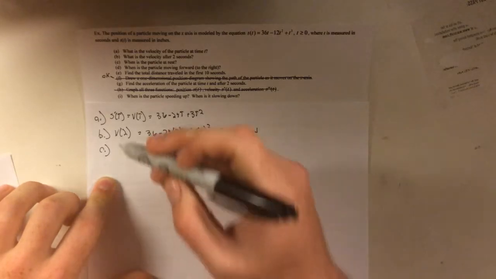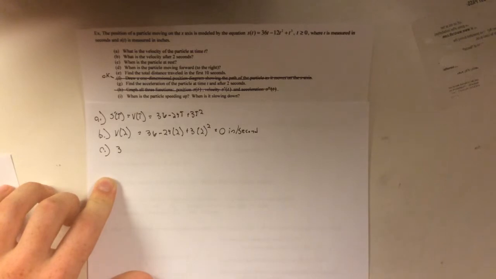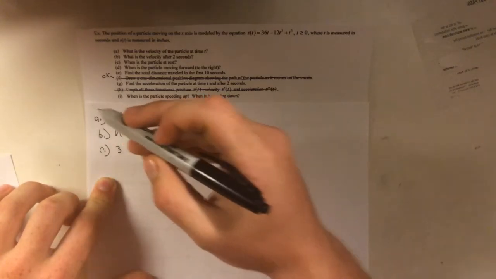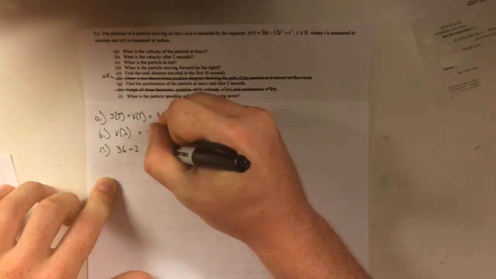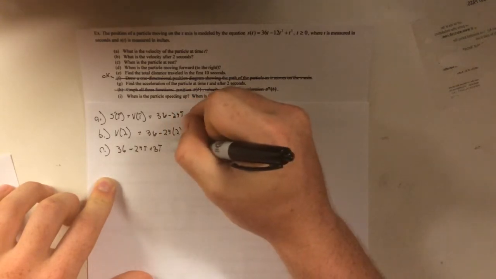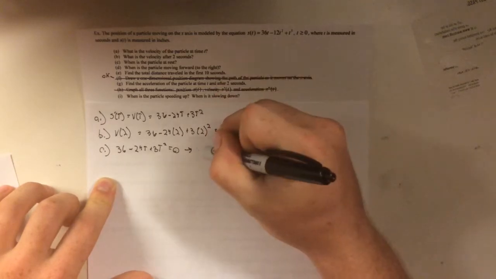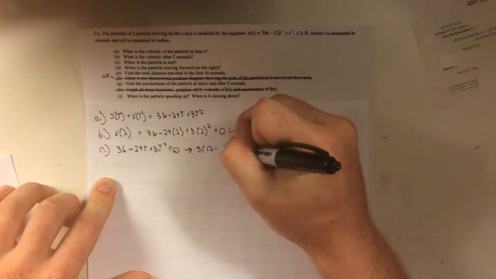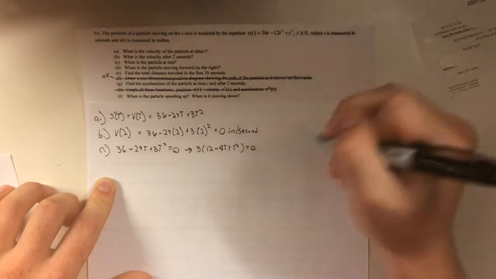In order to find the other 0, we have to set the velocity function equal to 0, which is 36 minus 24t plus 3t squared equal to 0. And after doing some math, we factor out a 3 to get 3 times t squared minus 8t plus 12 equal to 0.